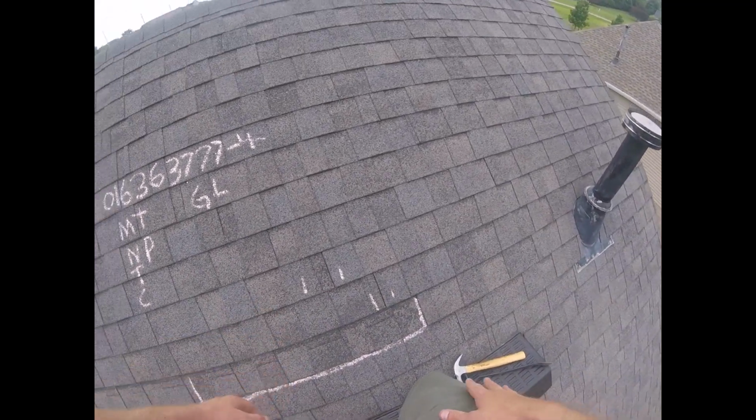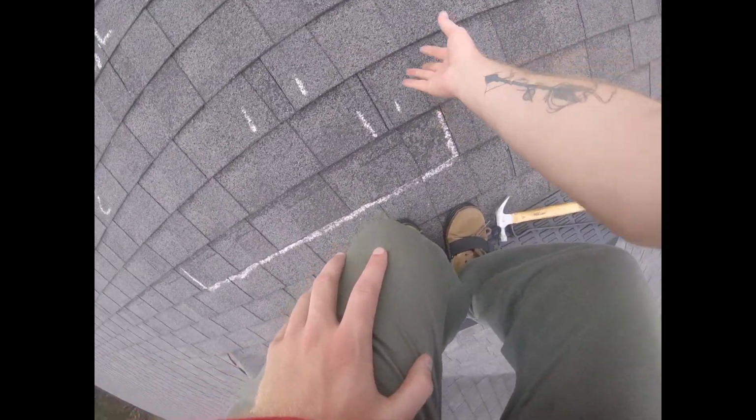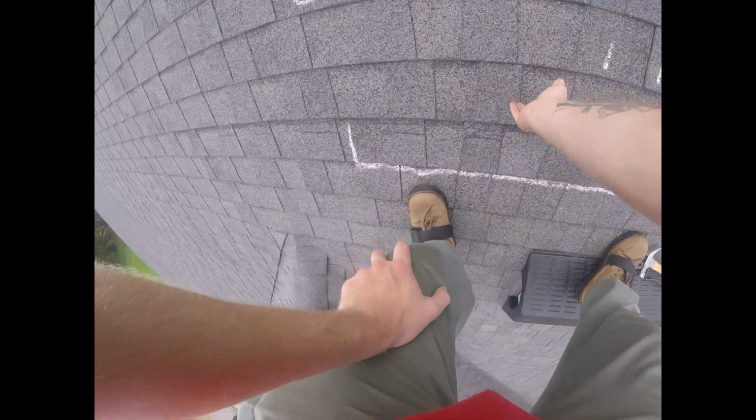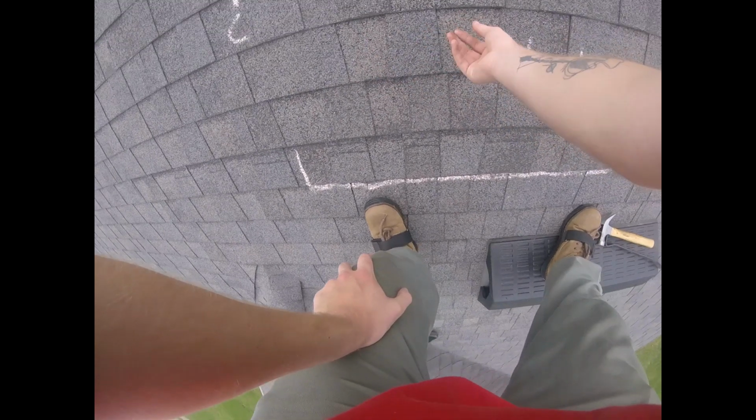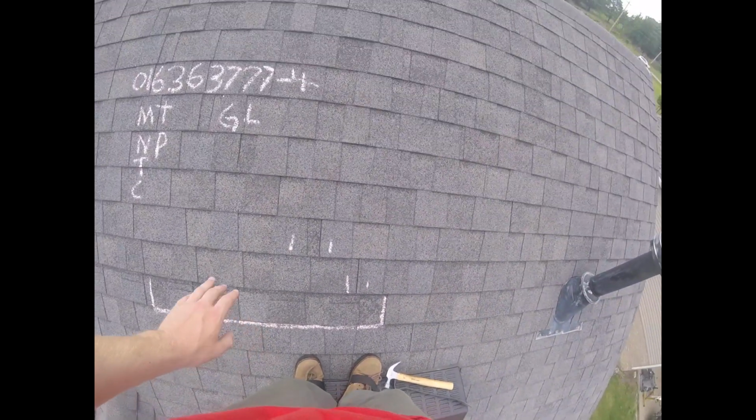So I'm going to go ahead and just show you guys, none of these shingles have been manipulated in any way, shape, or form. As you can see, I'm trying to flip them up. They haven't been manipulated. So I'm going to go ahead and begin and start unsealing the shingles that I'm going to have to manipulate.